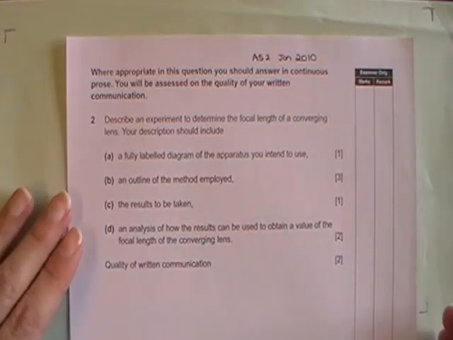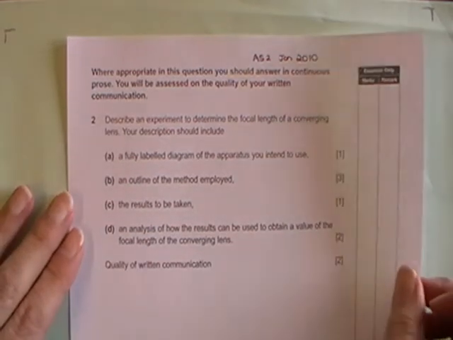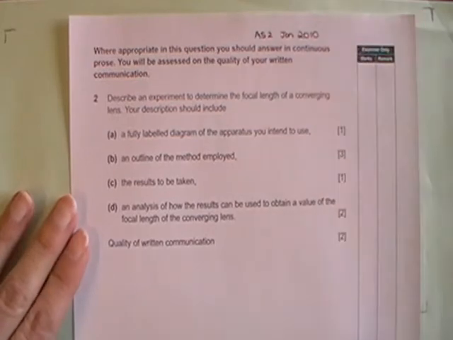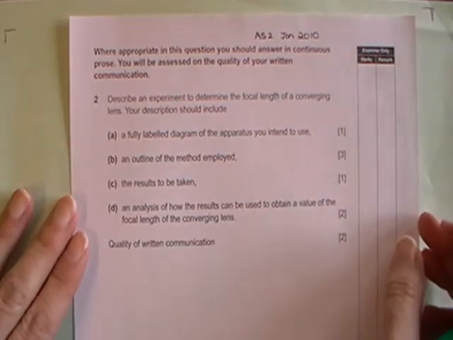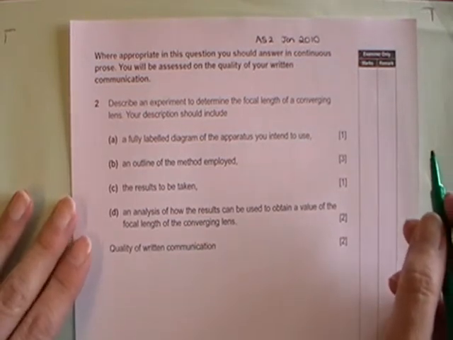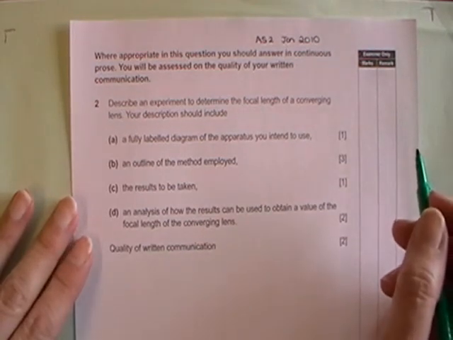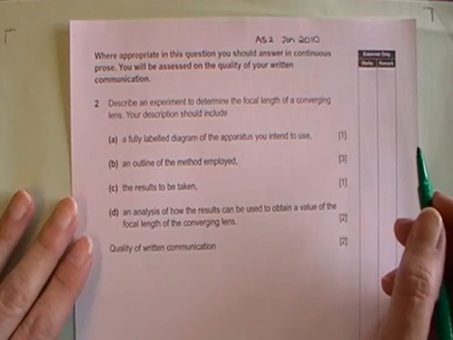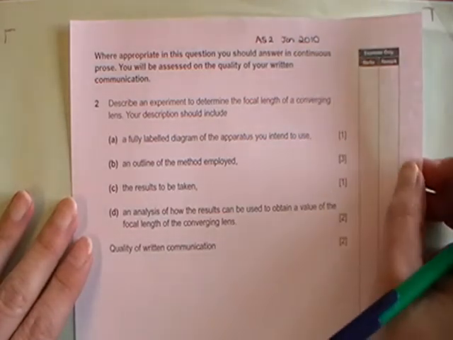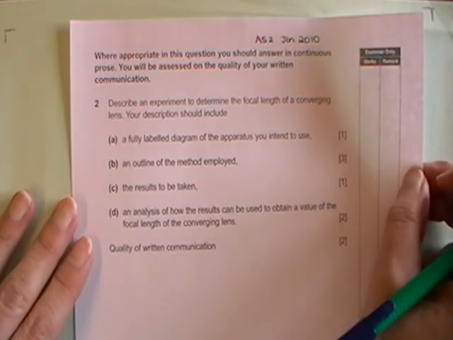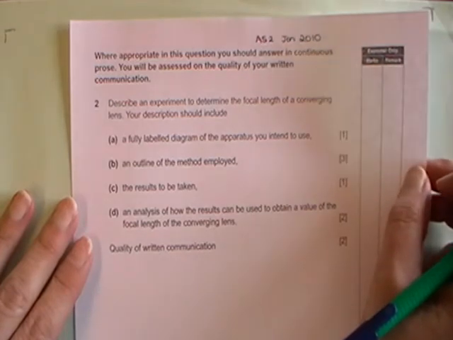This is AS Module 2, a paper from January 2010. Question 2 focuses on the topic of lenses. In this question, you should answer in continuous prose where appropriate, and you will be assessed on the quality of your written communication. This question is wholly about an experiment to determine the focal length of a converging lens.